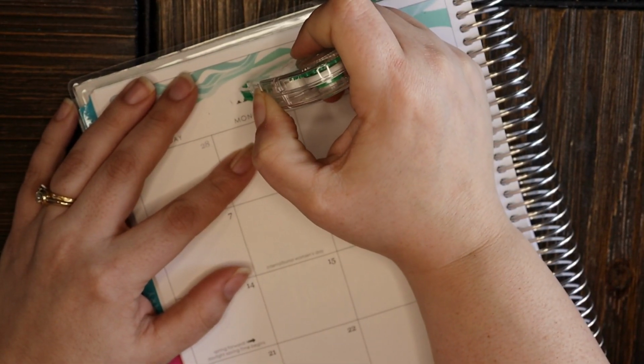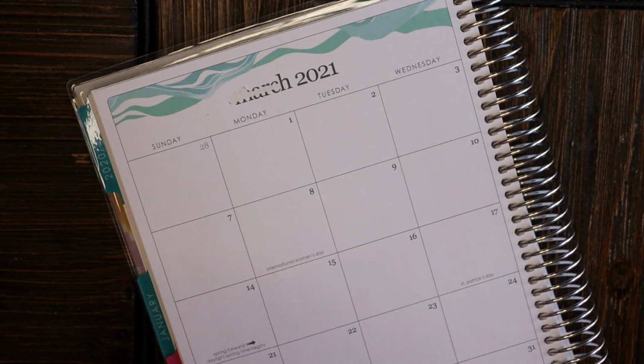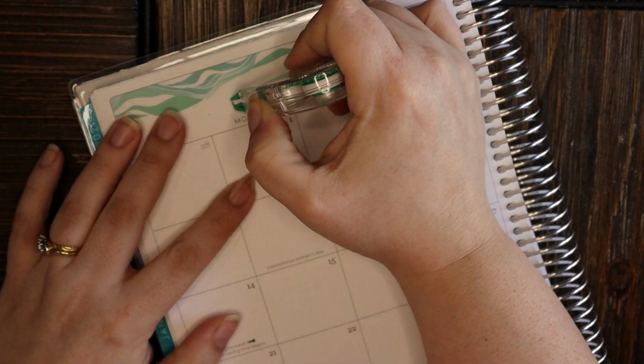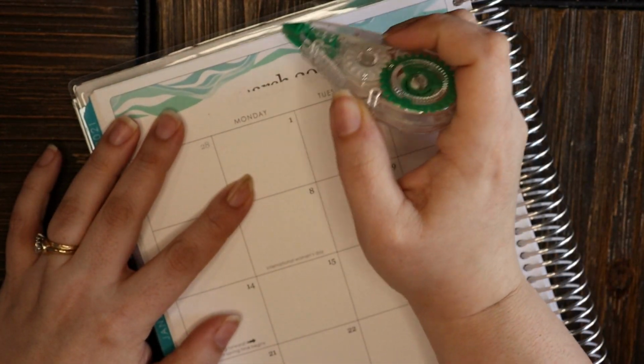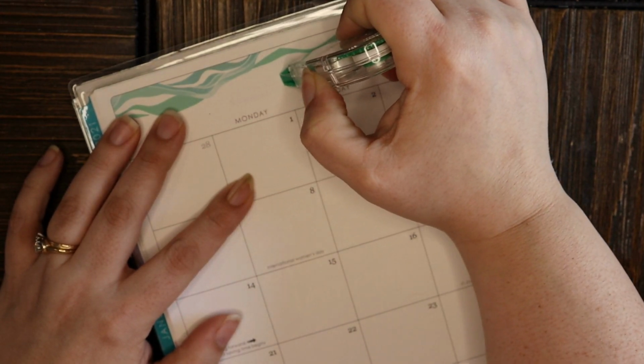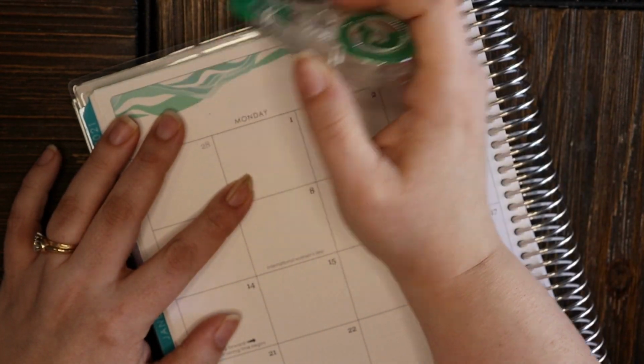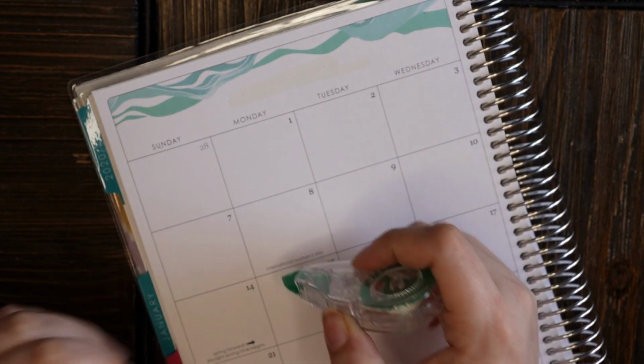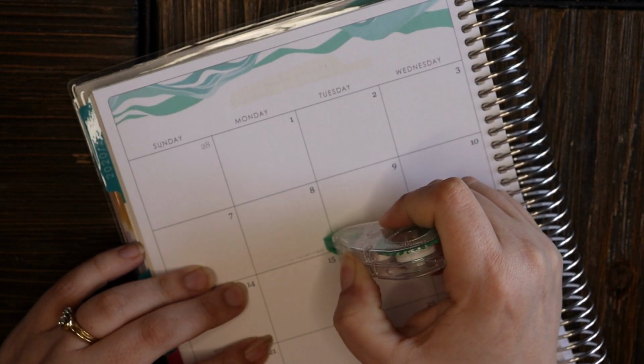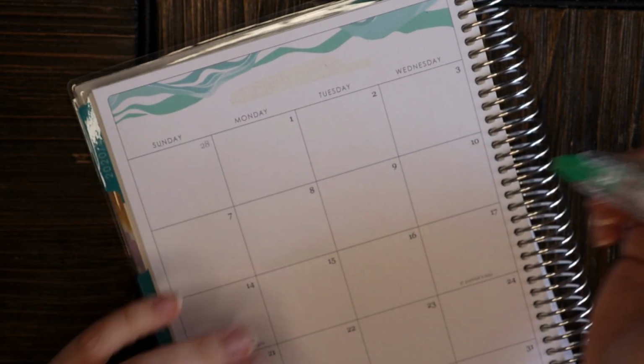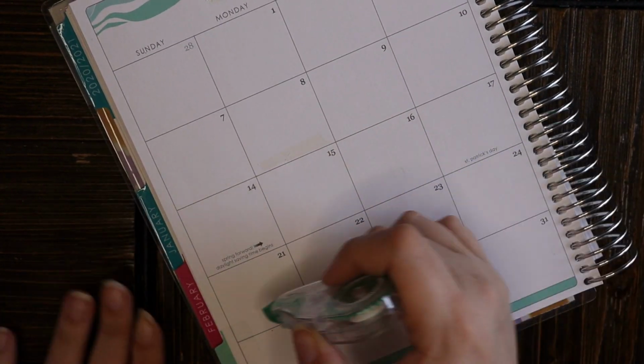So this whiteout is from Tombow. It is the Mono correction tape. Works really nicely. And I'm just going to go in and white everything out. And then we'll start laying down stickers.